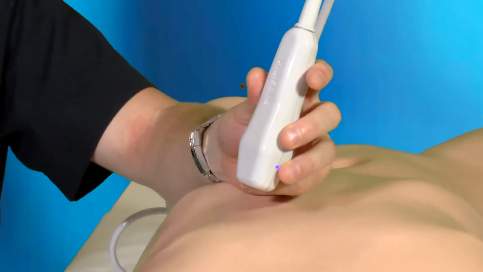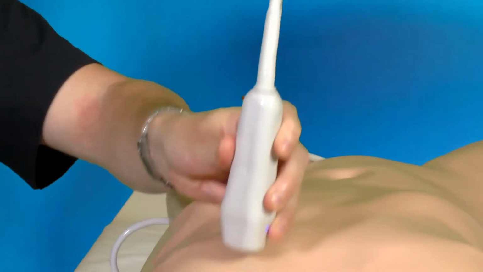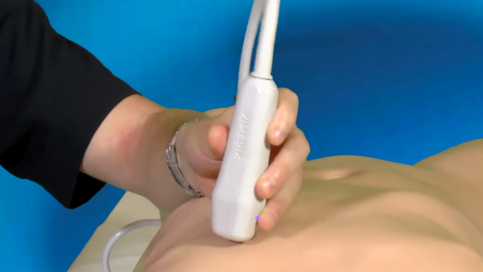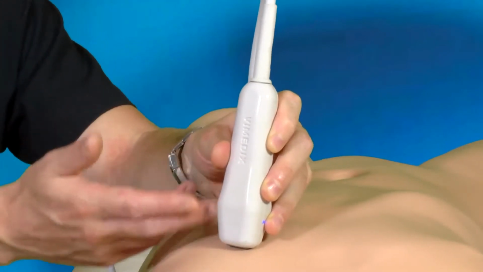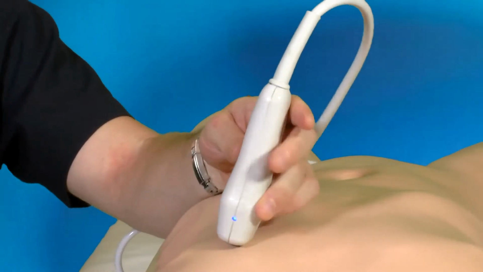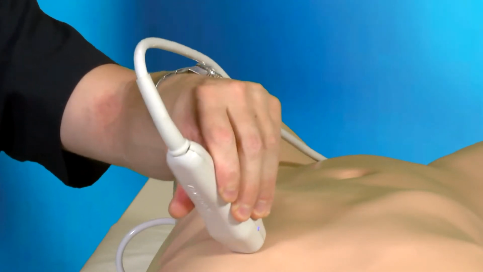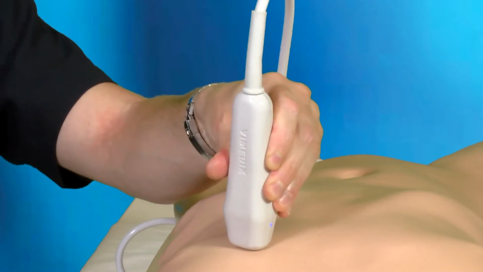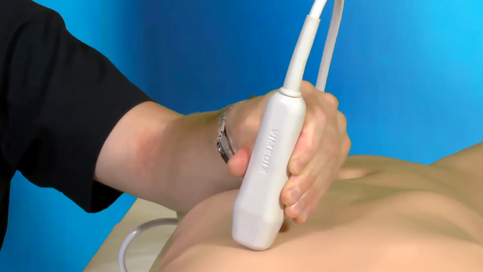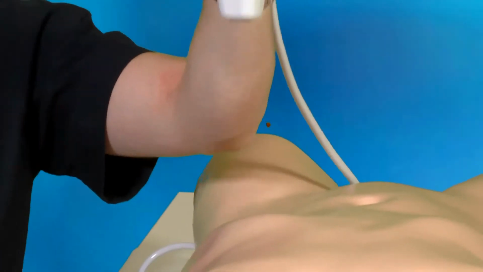The movements that I'm going to try and describe: we talk about sliding, and you can slide up or down, or you can slide right or left. And then when the actual footplate of the probe is resting on the patient, you can then talk about rotating, or we can talk about fanning, or we can talk about tilting or rocking, and that's going from side to side. And this is obviously with the imaging plane coming down from the probe.